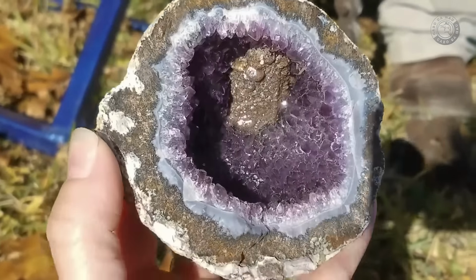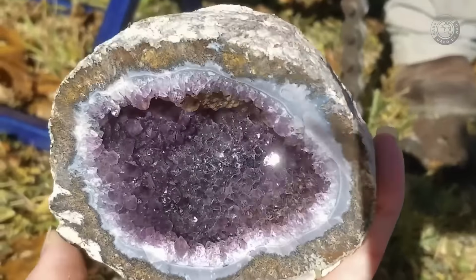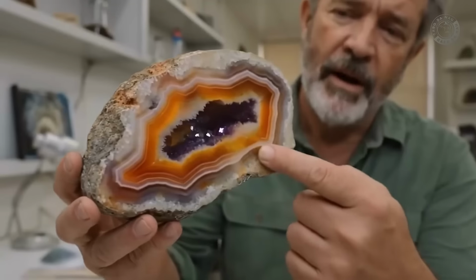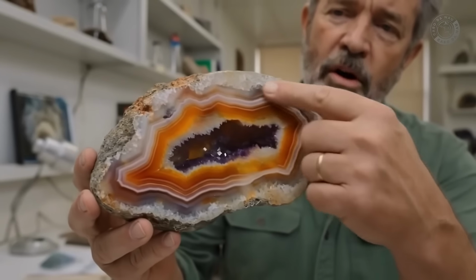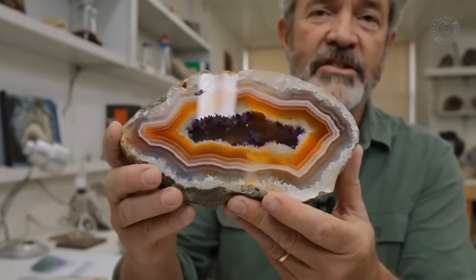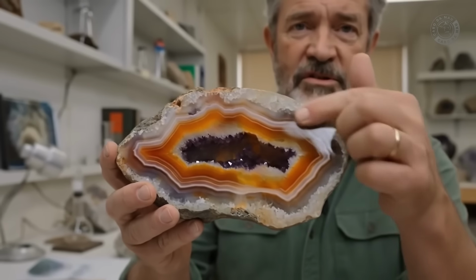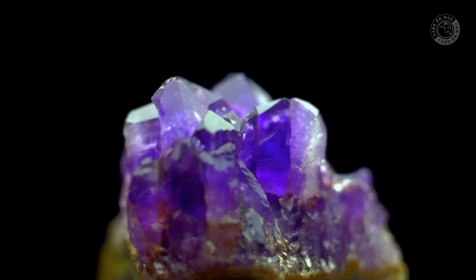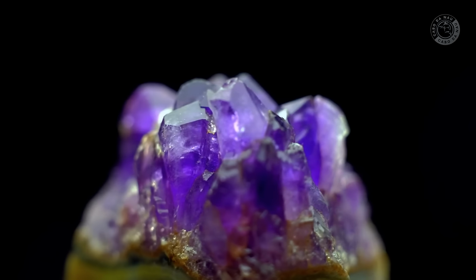Inside, that same nodule can be lined with purple amethyst crystals or packed with clear quartz points. It can also be filled with a smooth, curved color banding of agate. The contrast between the plain shell and the bright interior is the whole reason this video exists, because nothing about the outside warns you what is waiting within.